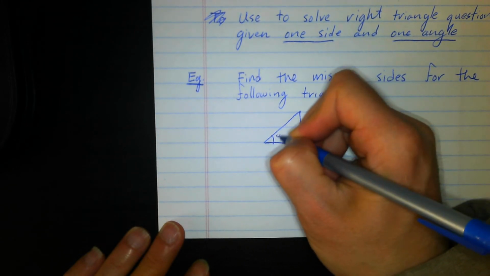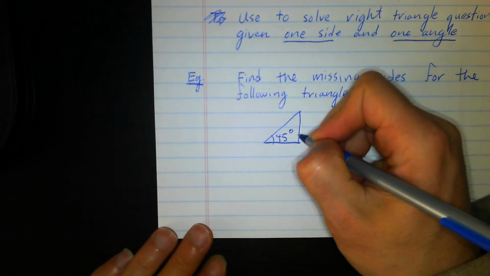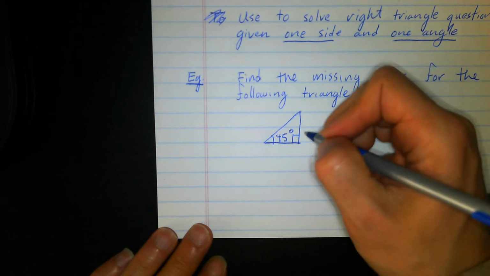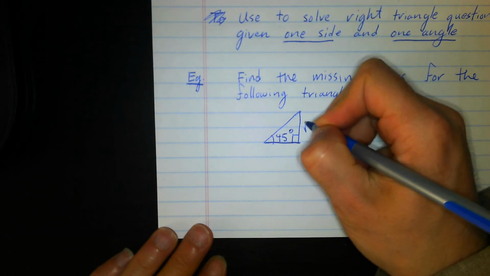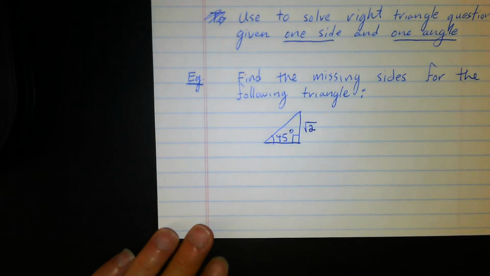Supposing I give you a 45-degree angle here, and this is a right triangle, well then obviously we know that's 45 degrees. And I tell you that the opposite side is equal to the square root of 2. Now in this case, we want to find the missing sides.